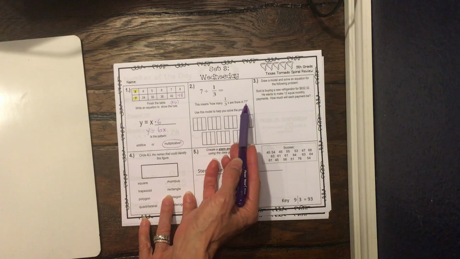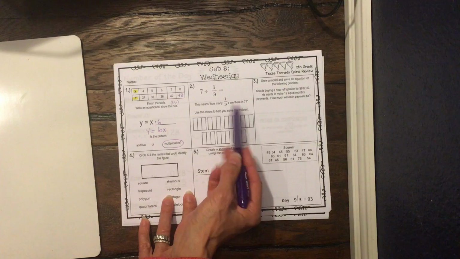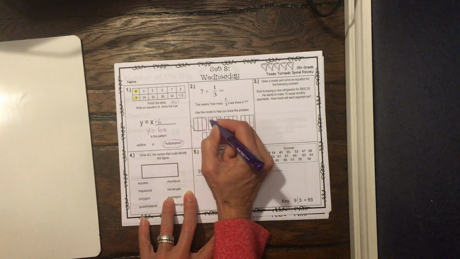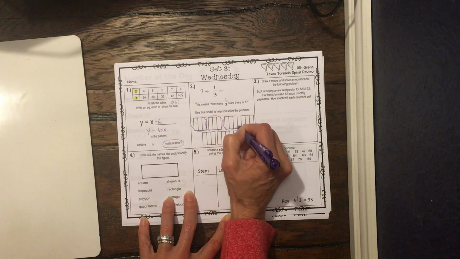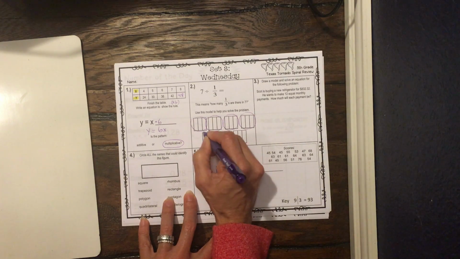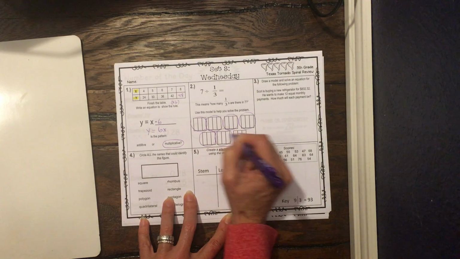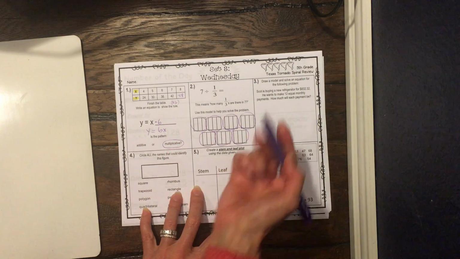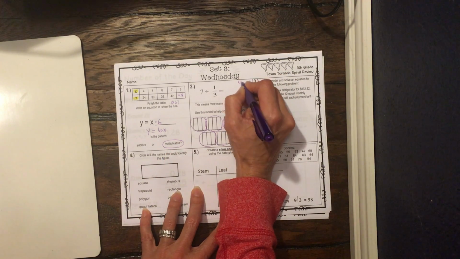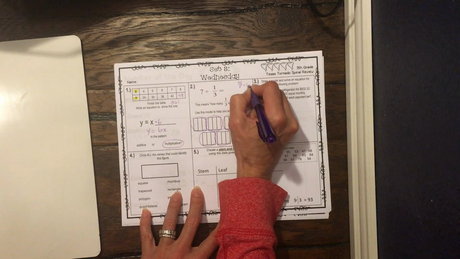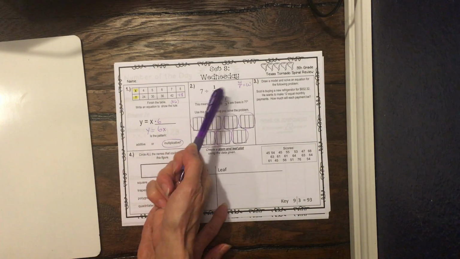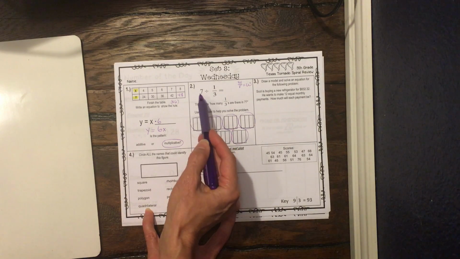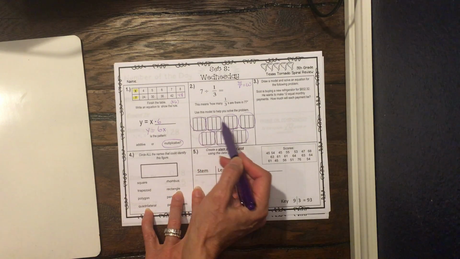All right, so number 2 is 7 divided by 1/3, or it says this means how many thirds are in 7. So how many 1/3 are in 7? Well, if you look at our model, we've got 1 here, we've got 2 here, we've got 3 here, we've got 4 here, we've got 5, we've got 6, and we've got 7. Okay, so here's our 7 whole. And remember, we have whole divided by fraction equals whole. So whatever our answer is should be a whole number. So if this is asking us how many thirds are in 7, we should be able to just count these.